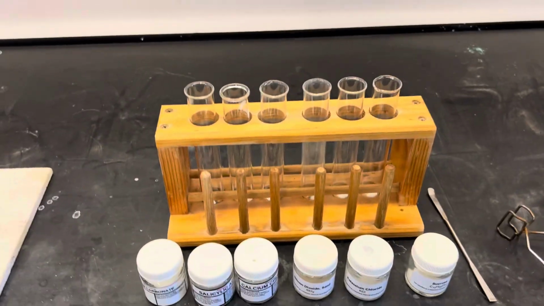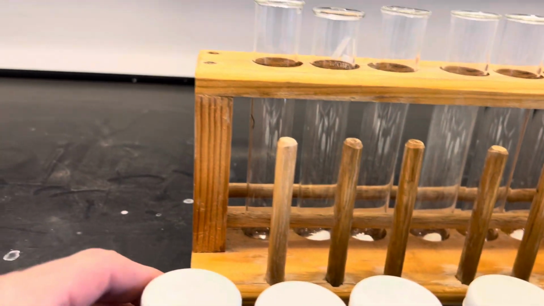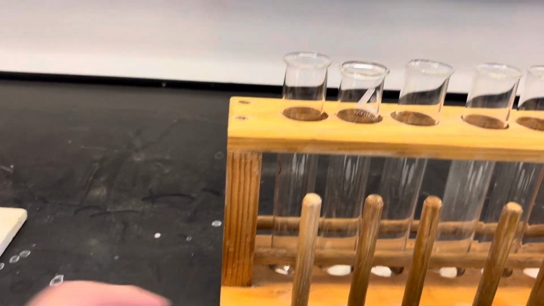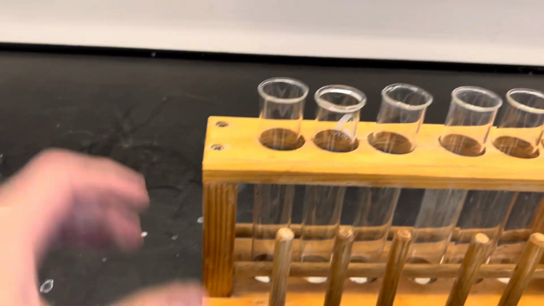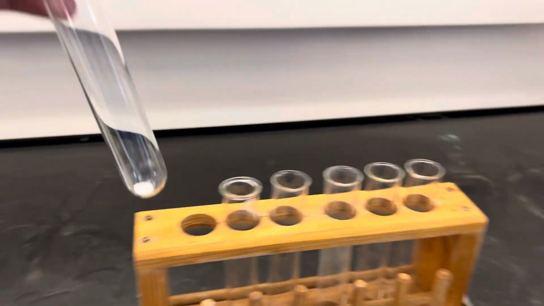Okay, so this is going to be the melting point test for the classification of substances. The first one we'll look at is sodium carbonate. That's in this test tube here.